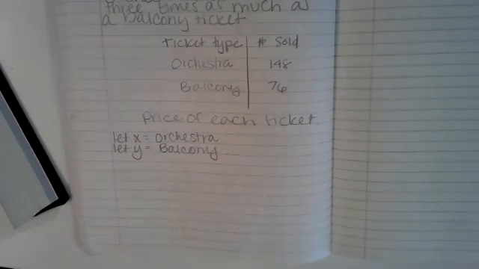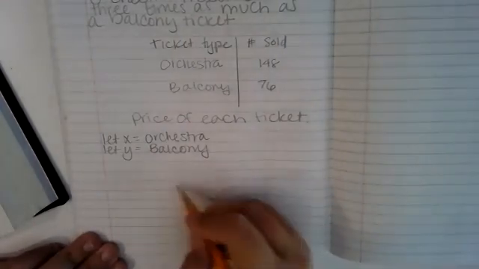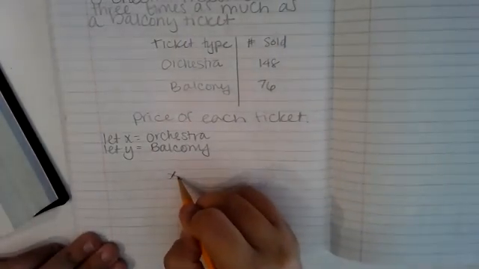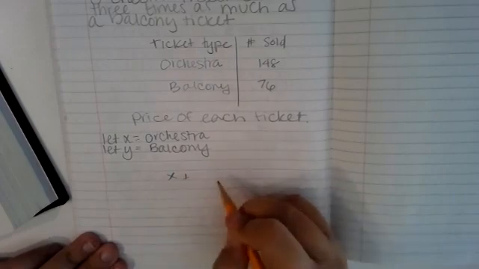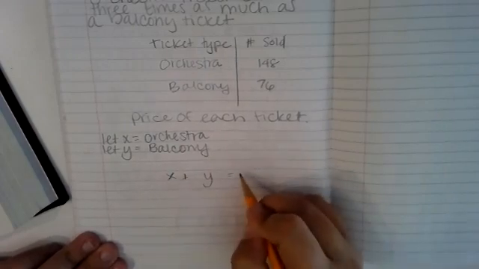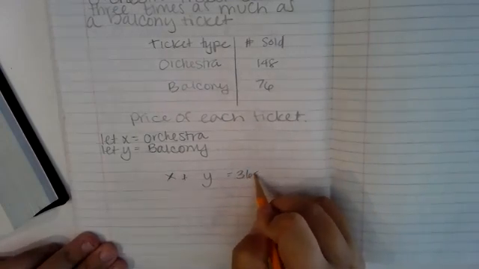So when we take a look at this, I need 2 equations based on the information that I have here. What is going to be my first equation? I'm trying to find out how much an orchestra ticket costs. My first equation is going to be set for how much things are costing. So I know that I have my orchestra plus my balcony, and that's equaling a total of $3,640.